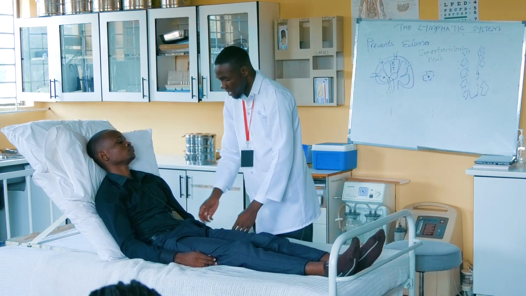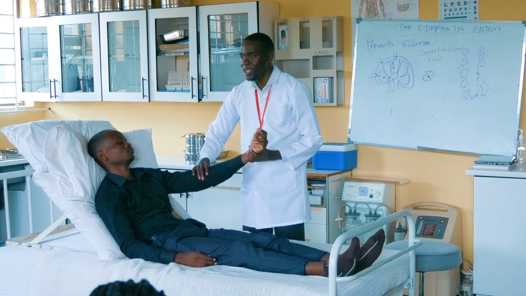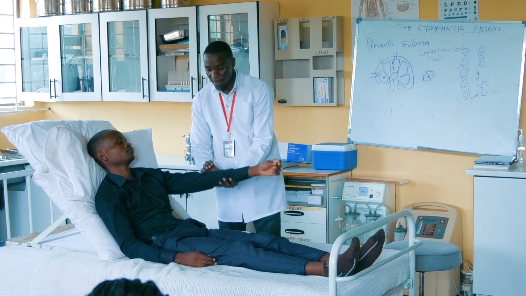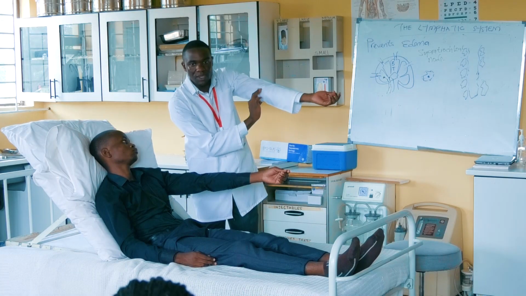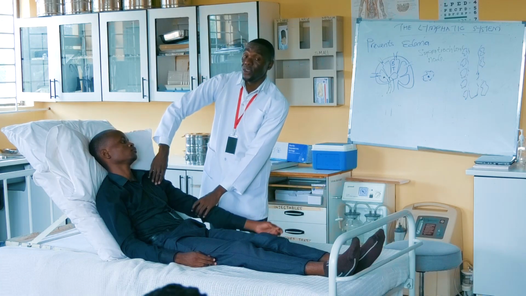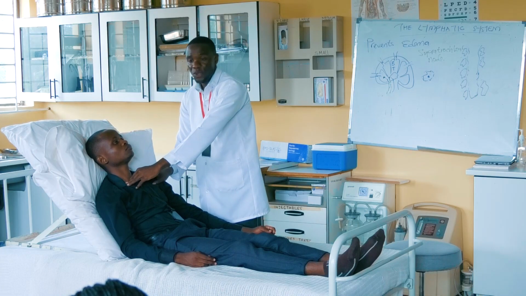Now, when you come to the hand, from here there are no lymph nodes, okay? But when you reach here, you're going to find the supratrochlear nodes. So the supratrochlear is here, okay? Just inside here, that's why you're going to find the supratrochlear. When you go to the axilla, you're going to find the axillary lymph nodes. You come here, you're going to find the lymph nodes.